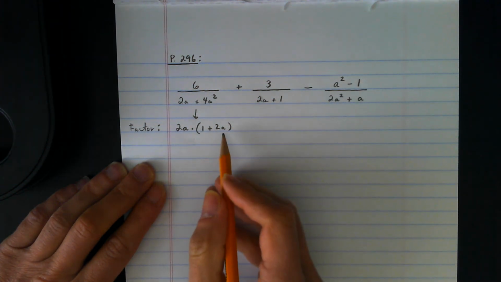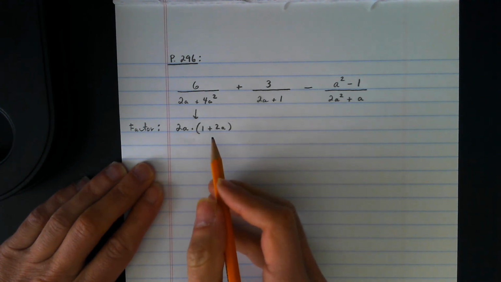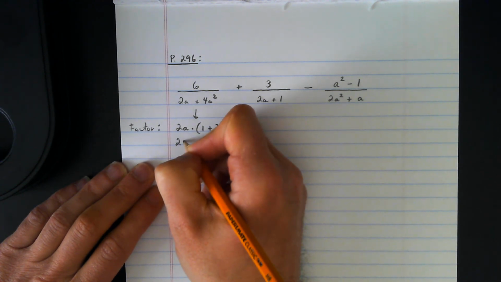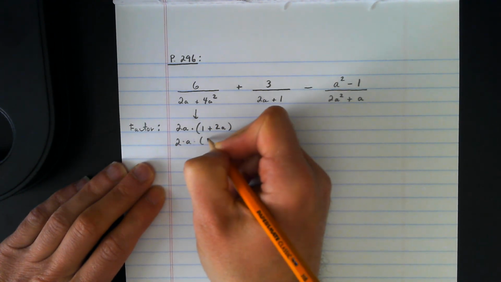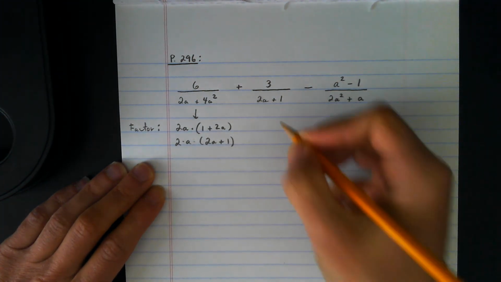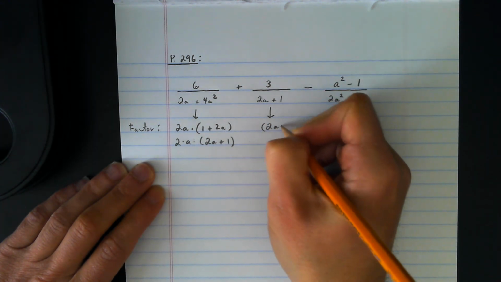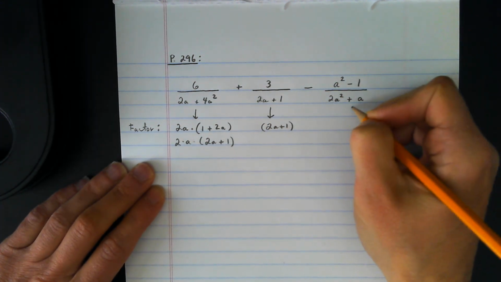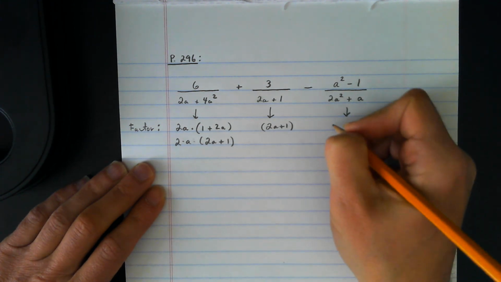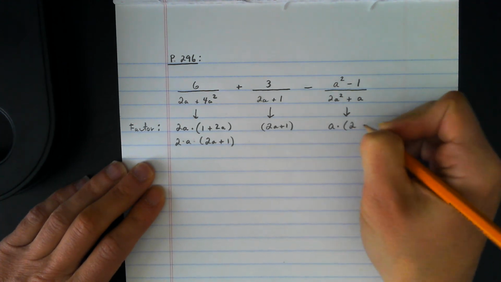Okay, now I'm going to rewrite this as 2a plus 1. 1 plus 2a is the same as 2a plus 1. So this gives us 2 times a times 2a plus 1. Okay, this one is already factored for us. It's just 2a plus 1. And this one just has a common factor of a. So I'm going to factor out an a, and that leaves me with 2a plus 1.